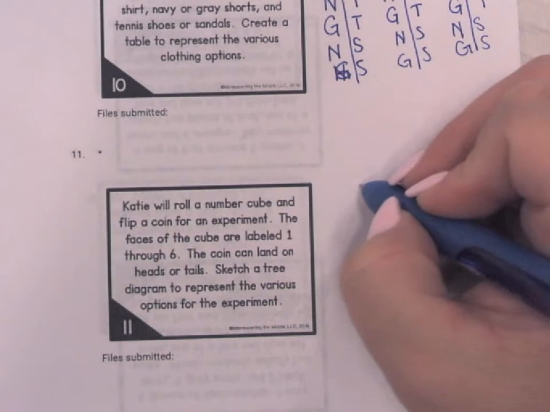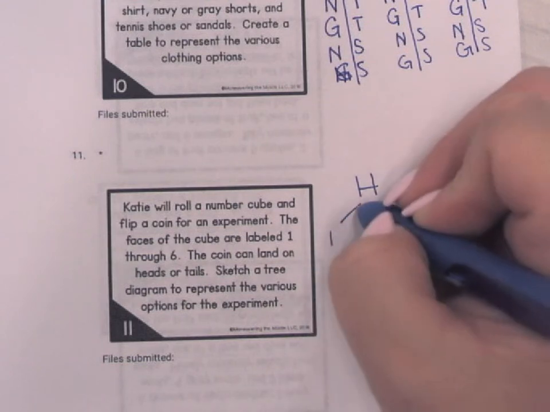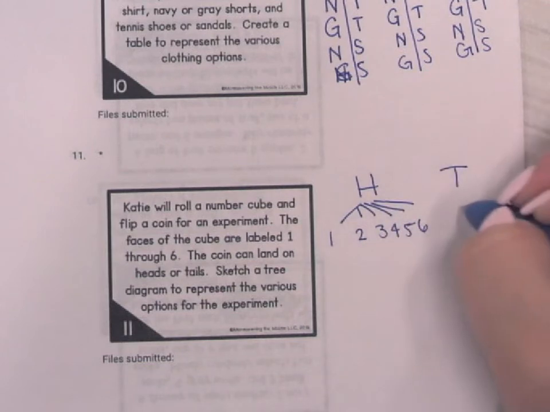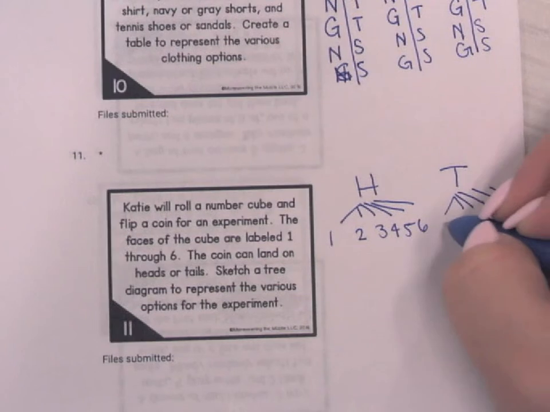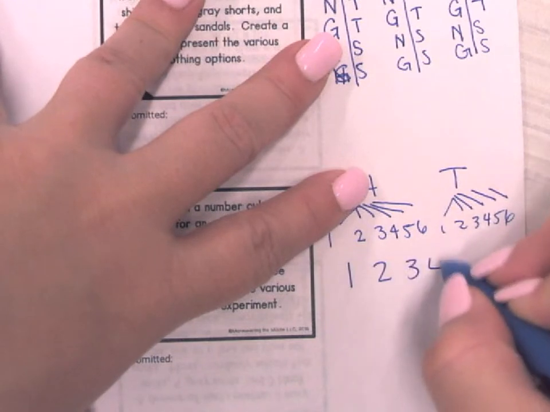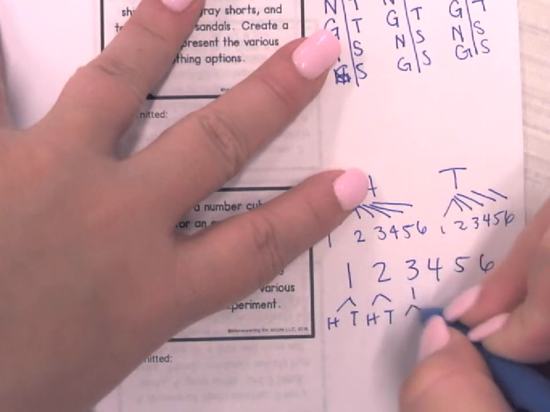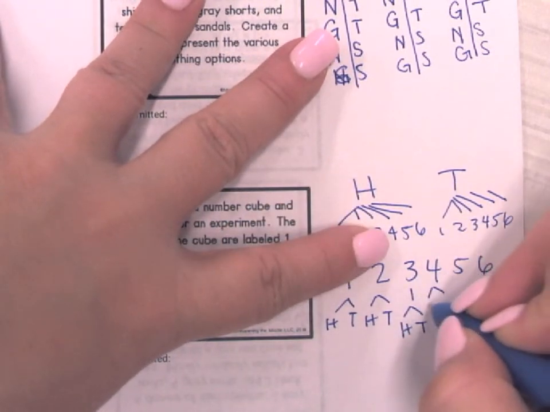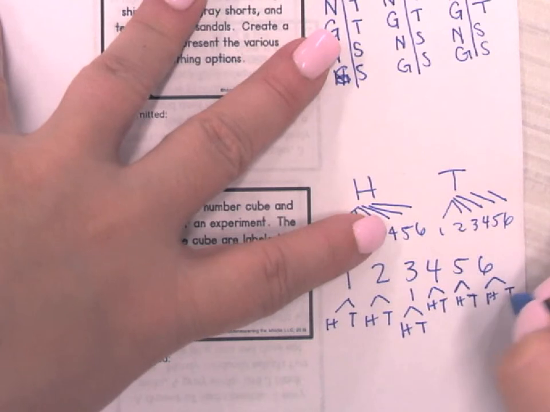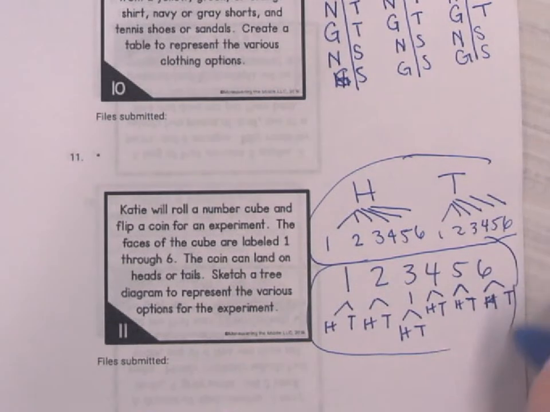Okay, so you can have heads or tails. Then she can have 1, 2, 3, 4, 5, 6. Or you can do 1, 2, 3, 4, 5, 6, and do heads or tails for each of these. Either one of these is the correct representation of a tree diagram for this scenario. You can either do this one or this one, and they are both tree diagrams for this.